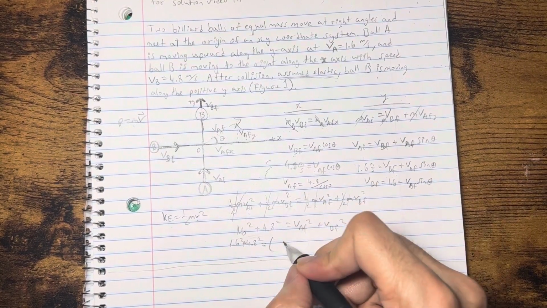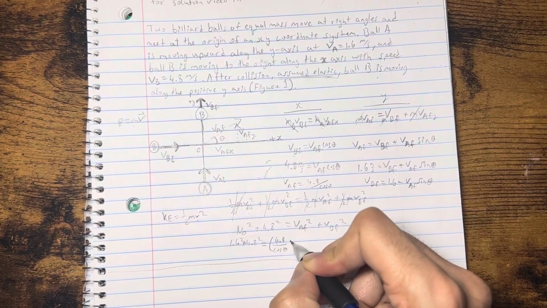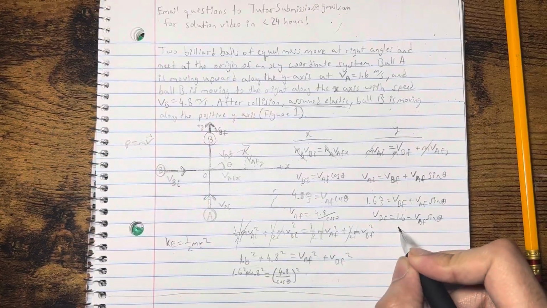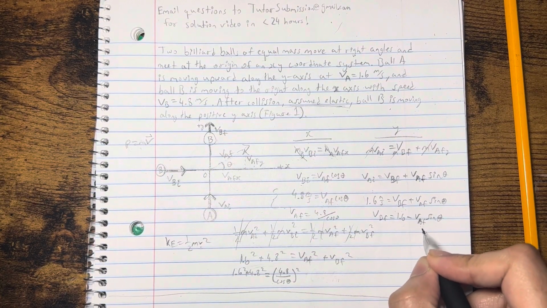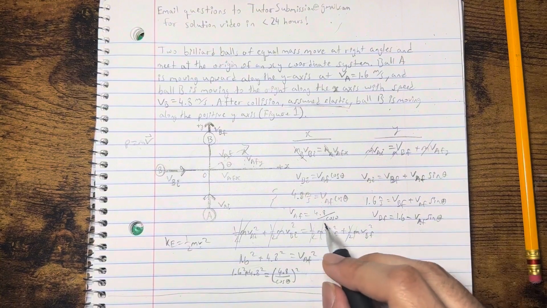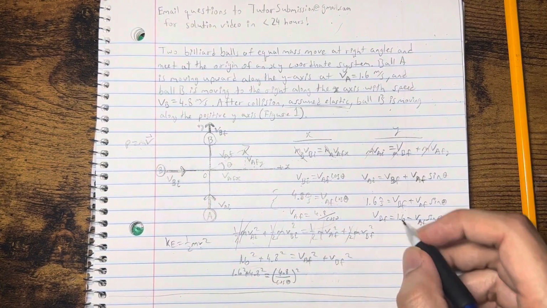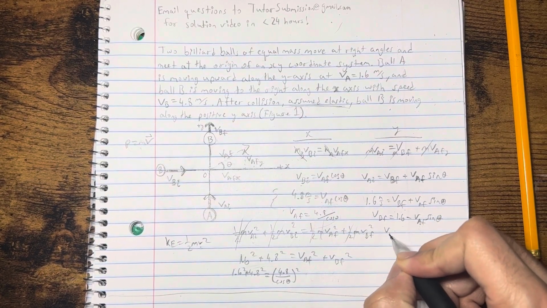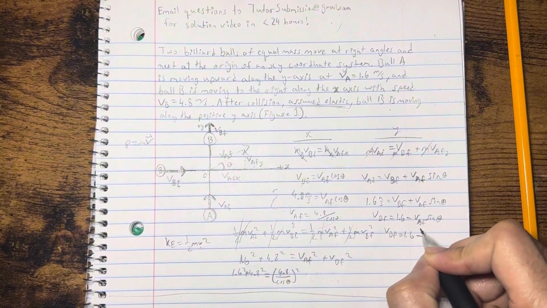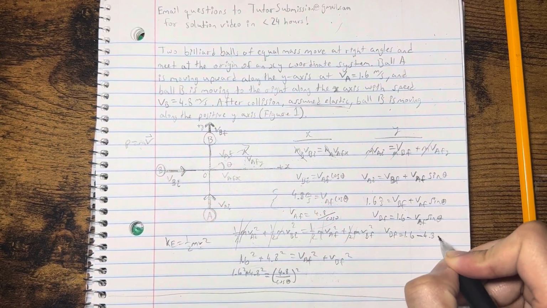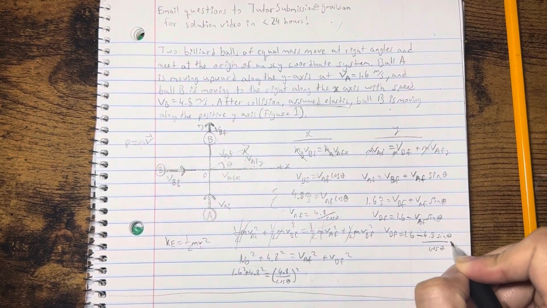So VAF, we have 4.8 over cosine theta squared. For this one, I'm going to have to take this a step further because I still have VAF in this equation. So I'm going to use this expression for VAF and put that in there. So VBF equals 1.6 minus 4.8 times sine theta over cosine theta.